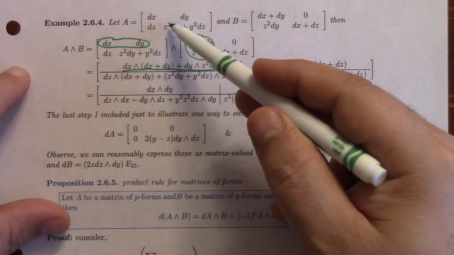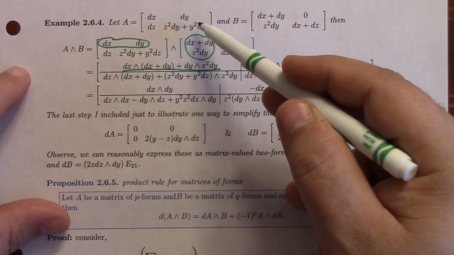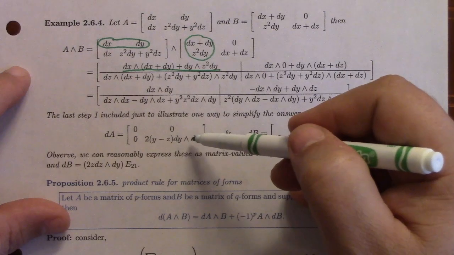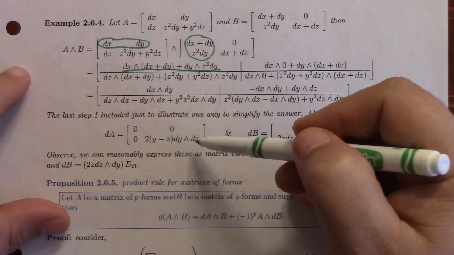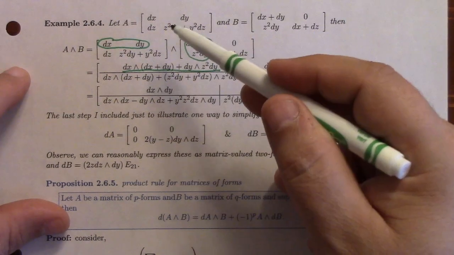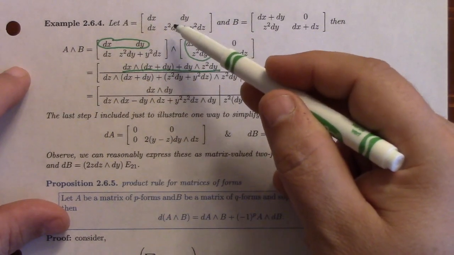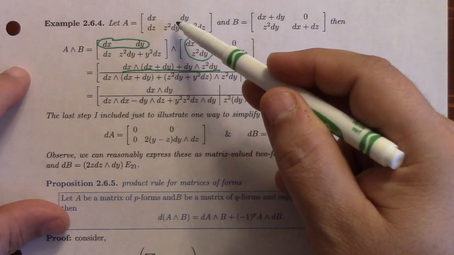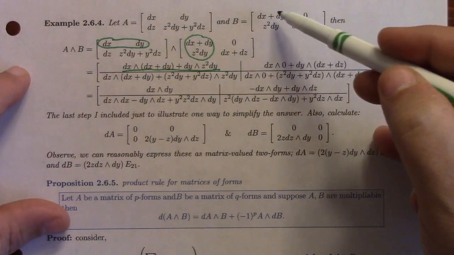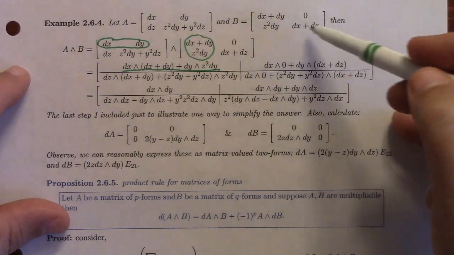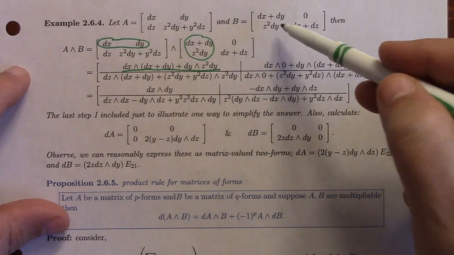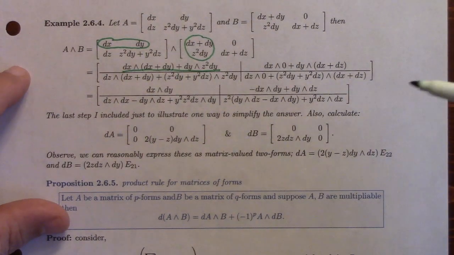So you get 2z dz wedge dy plus 2y dy wedge dz, and I rewrote it in terms of dy dz, which put a minus on one term because I had to switch the order of the dz and the dy. And likewise here, these exterior differentiate to 0, and this just gives us 2z dz wedge dy like I have down here.